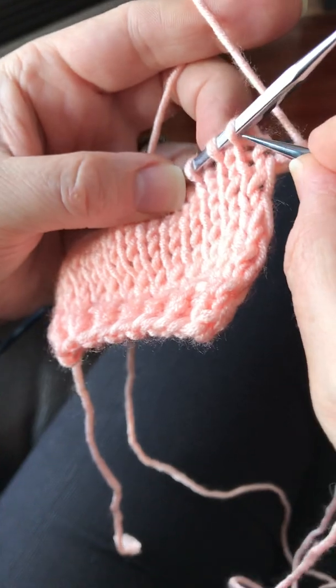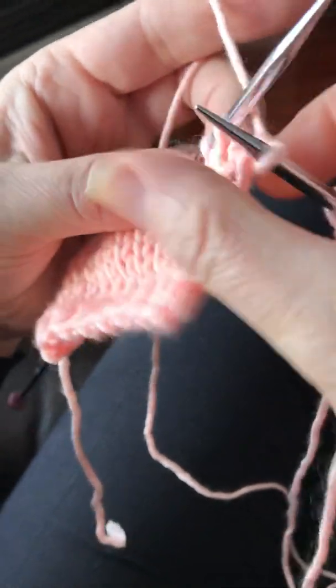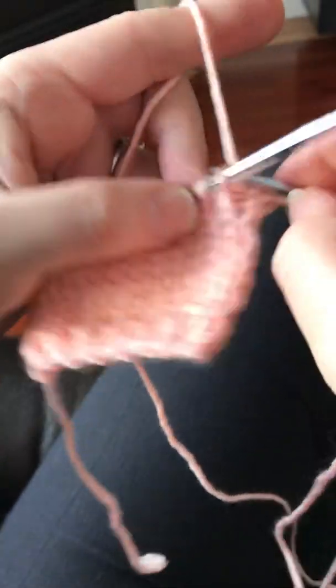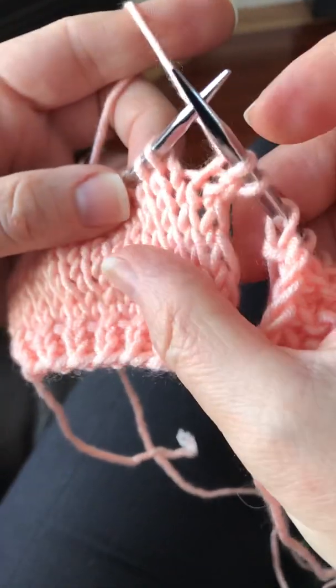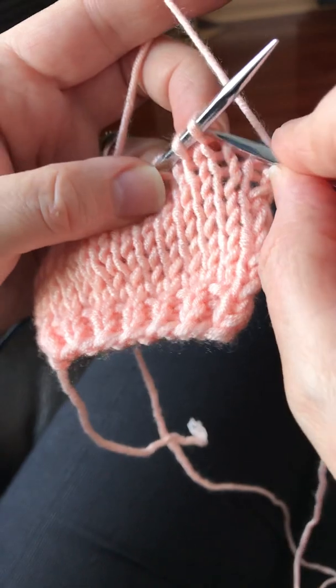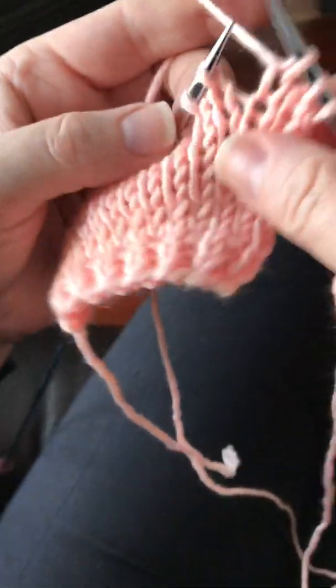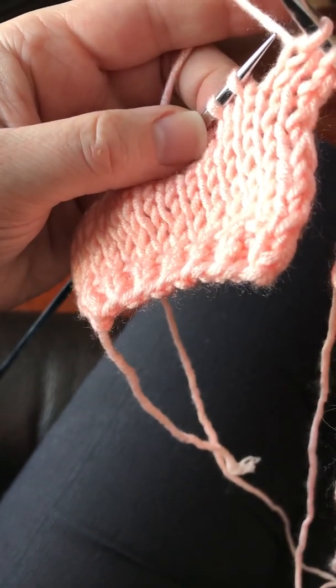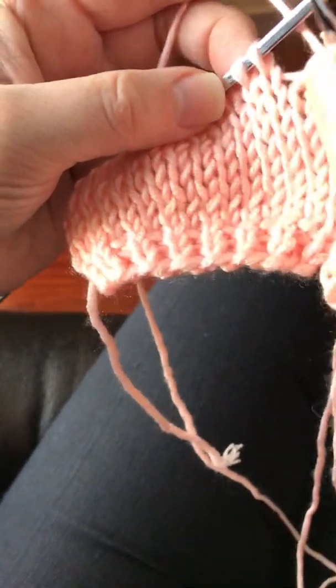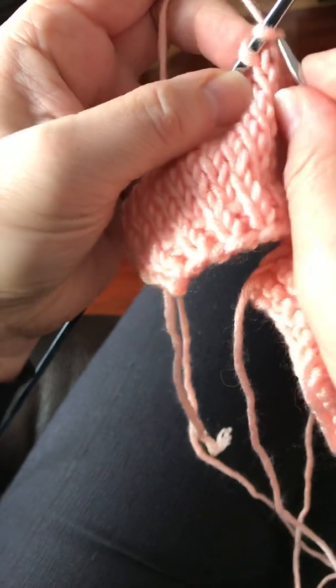So I have to knit through the back leg. But for me, that's my personal opinion, it is easier because I have easier access. I can see better. Not as in the other one, where I had to knit through the front one.